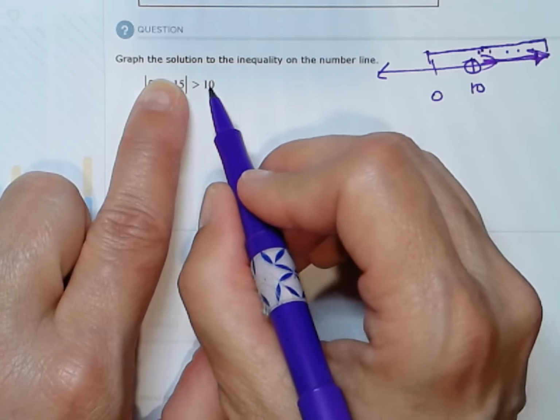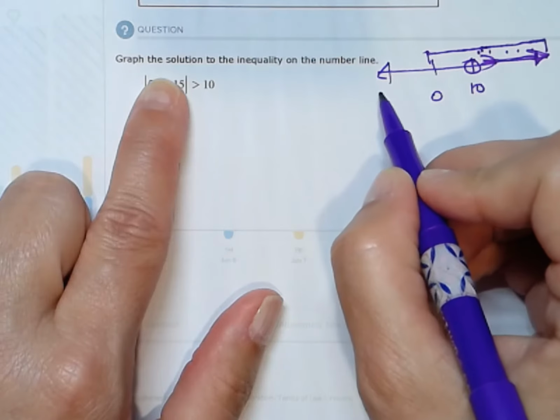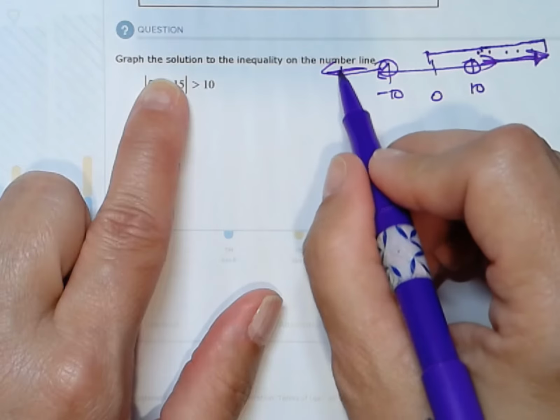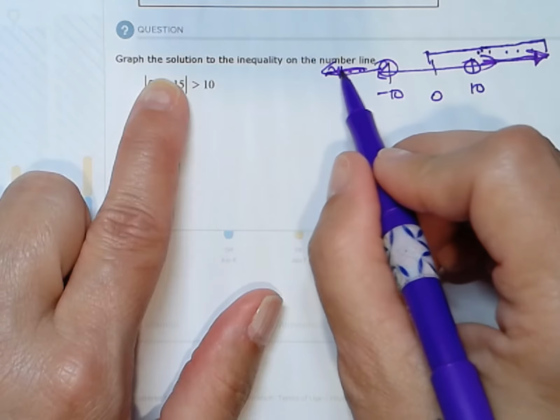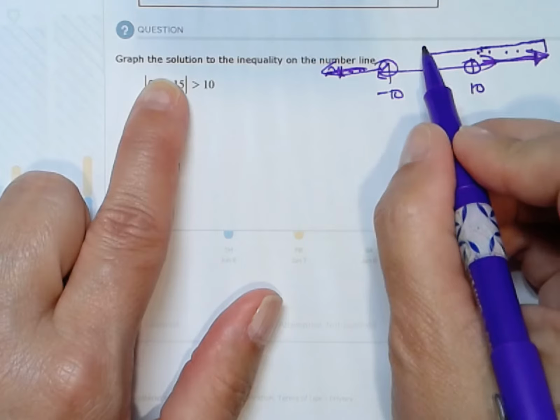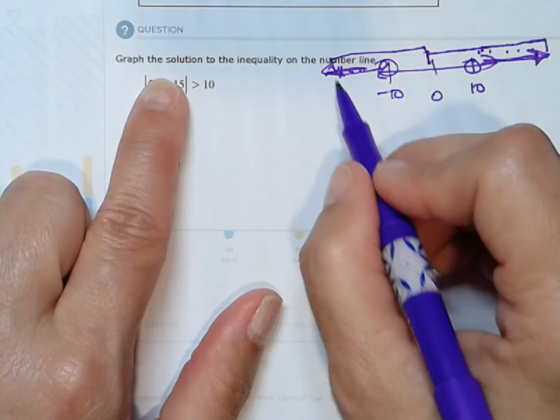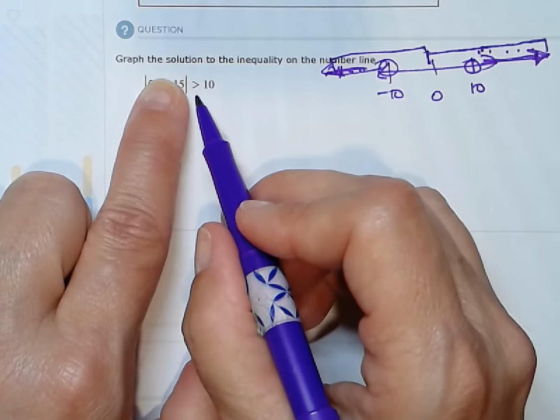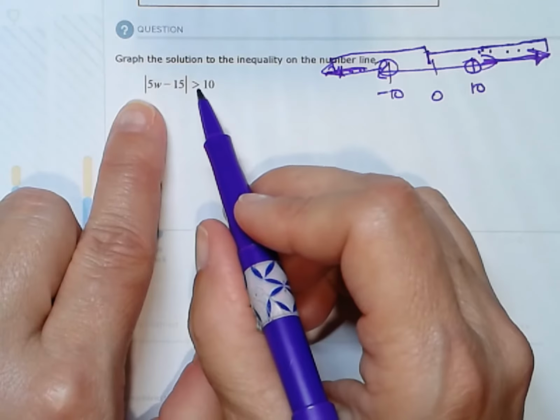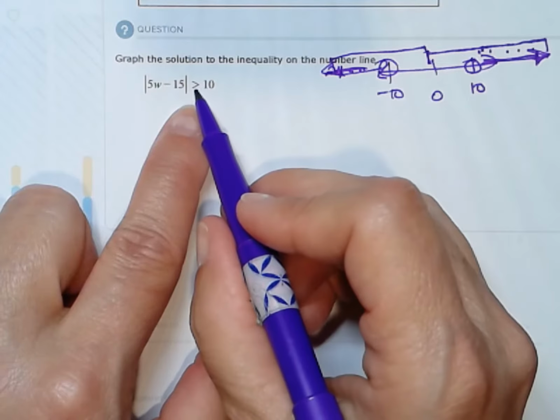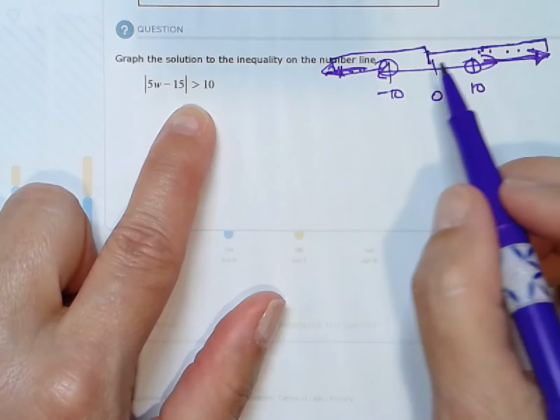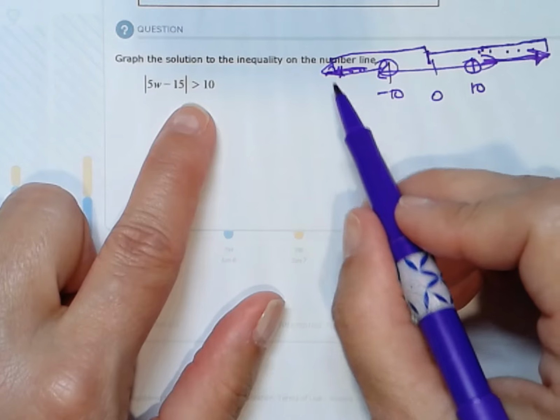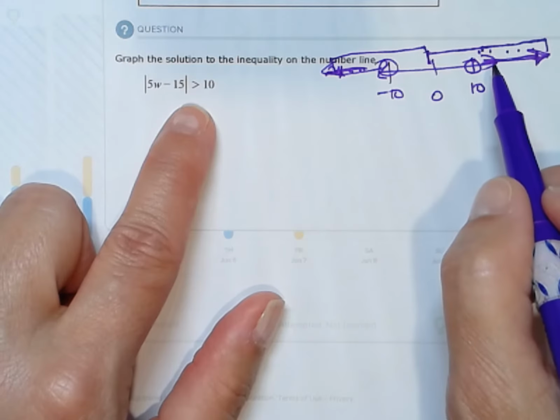So if my distance from 0 is greater than 10, I also have to fall somewhere over here, okay? Because these distances are greater than 10 away from 0. Think about measuring that. How far is that? Well, that's farther than 10. So in these inequalities, because they're absolute value inequalities, you first have to decide, is this an and or an or? Well, the solutions for this are either going to fall over here or over there.